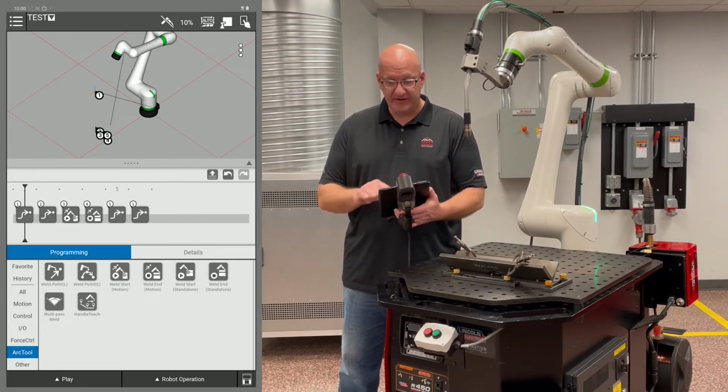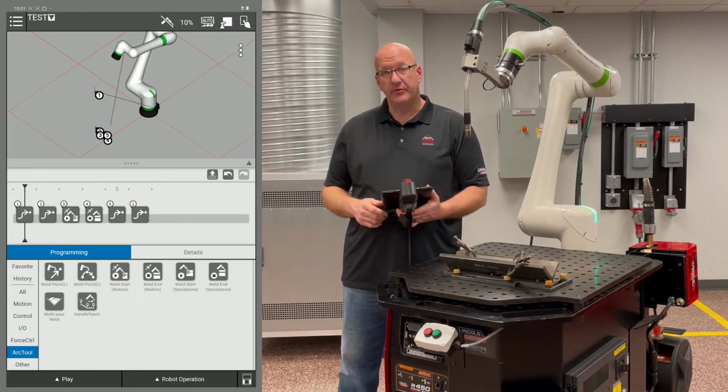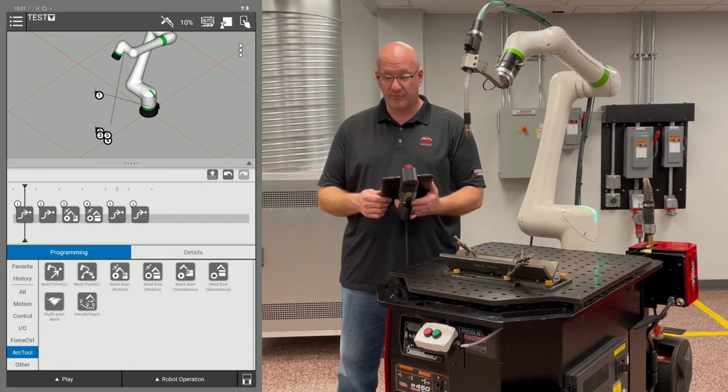Just below that, moving down, I have my timeline. So you can see I have 6 points in my program right there. This would be where we would edit our program or drag and drop icons into our program timeline.